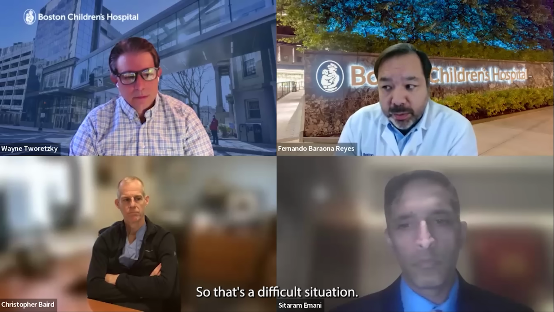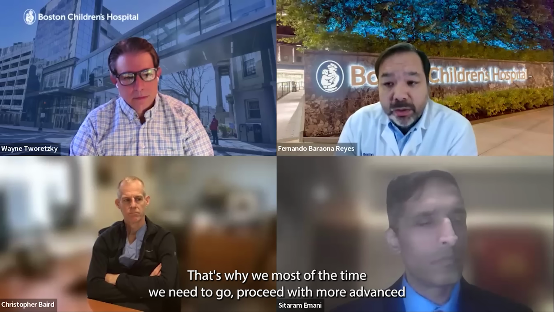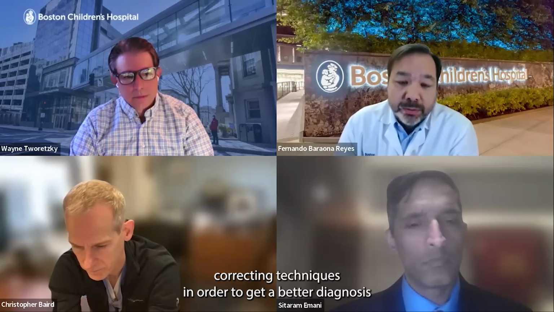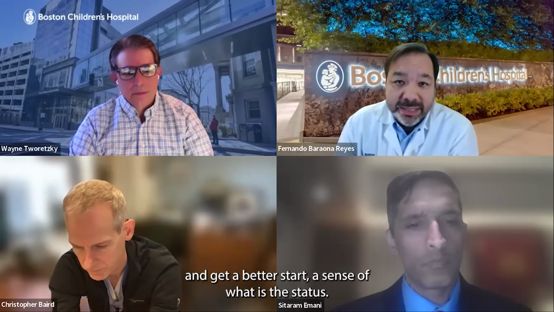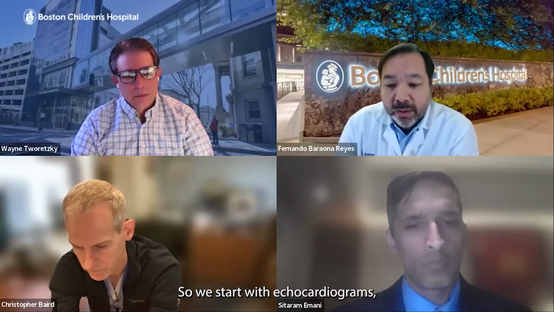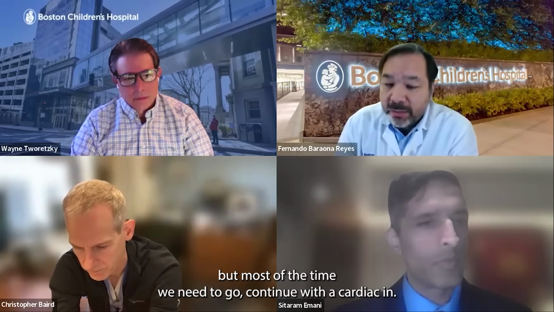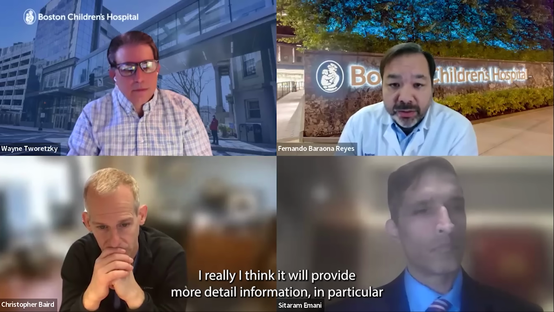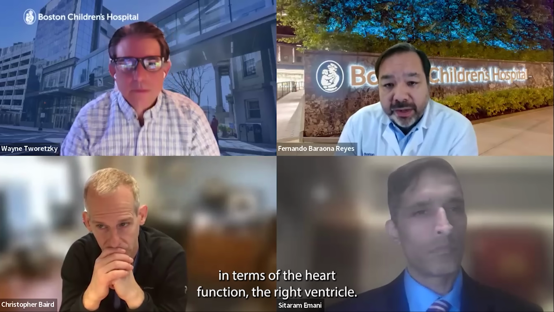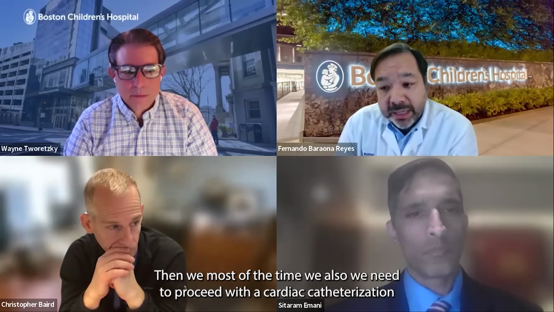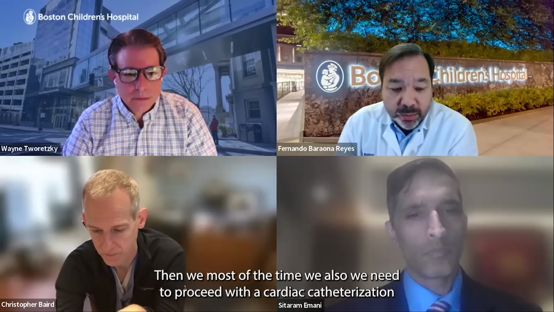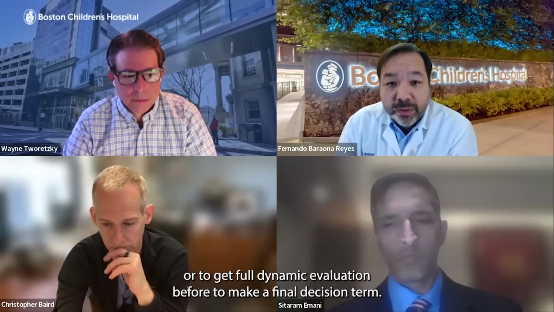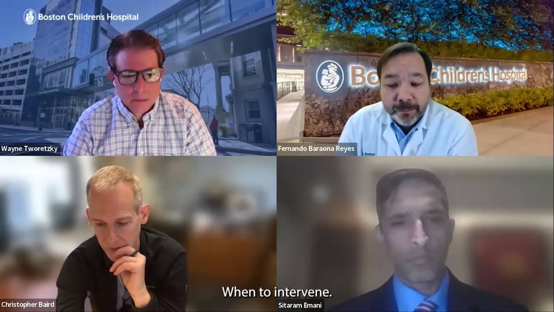So that's a difficult situation. That's why most of the time we need to proceed with more advanced cardiac techniques in order to get a better diagnosis and a better sense of what the status is. So we start with echocardiograms, but most of the time we need to continue with a cardiac MRI. I think it will provide more detailed information, particularly in terms of the heart function of the right ventricle. And then most of the time we need to proceed with a cardiac catheterization in order to get a full hemodynamic evaluation before making a final decision in terms of when to intervene.